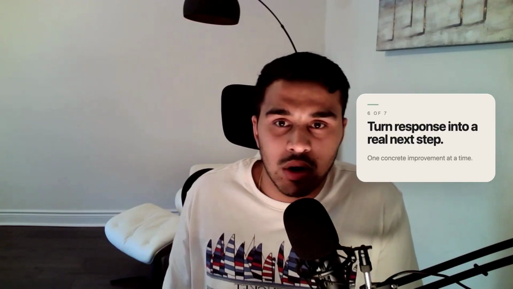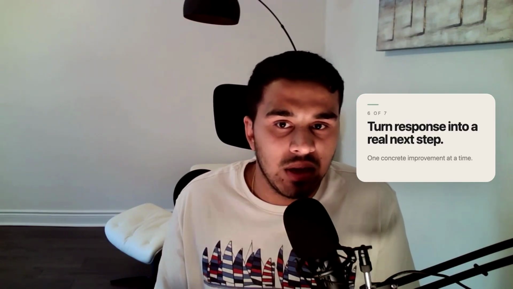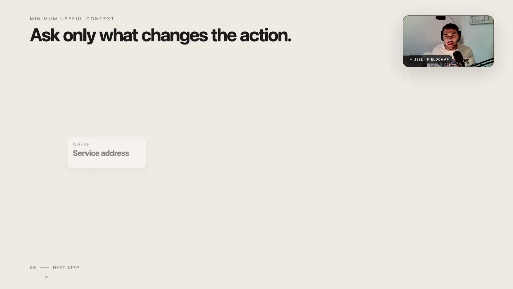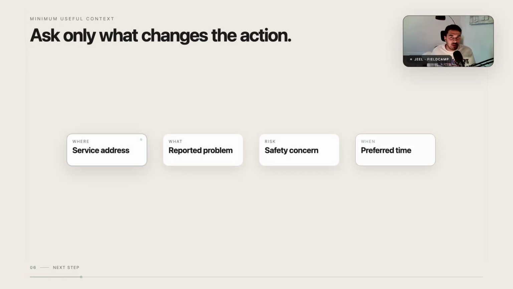The sixth way is to turn the response into a real next step. Getting a reply is good, but if you want the lead to convert the fastest way, it is about the outcome. It is not just "hey, we got a reply," because a reply is not an outcome. The conversation should help qualify the request, route it correctly, and move it toward an appointment or a human callback.